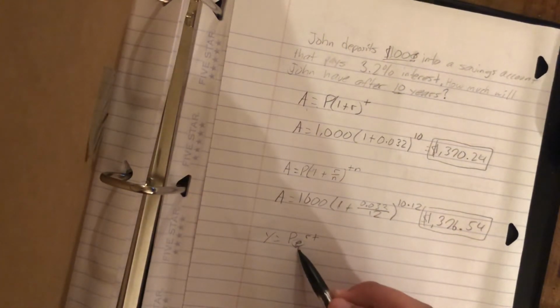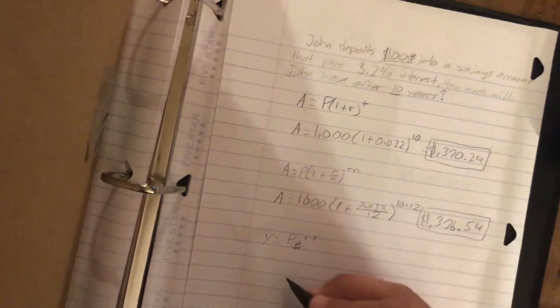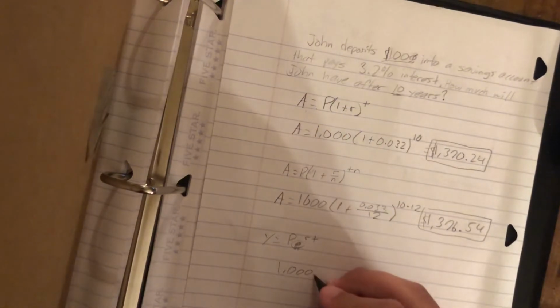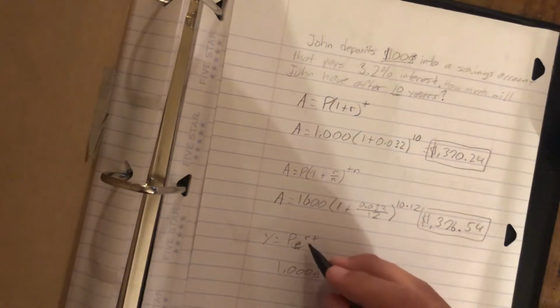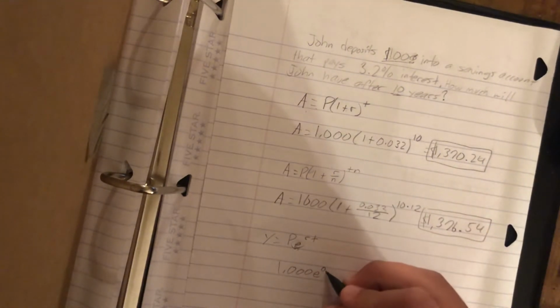Everything stays the same except for this gets added into the equation. So the principal amount is $1,000 times E to the power of the rate, which is still 0.032 times 10, which is 10 years.